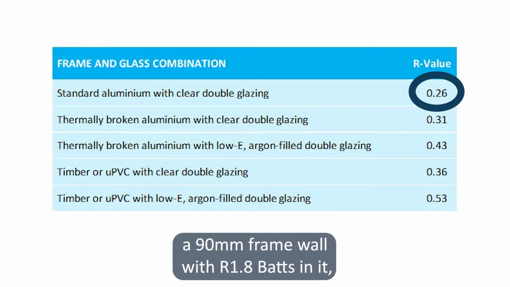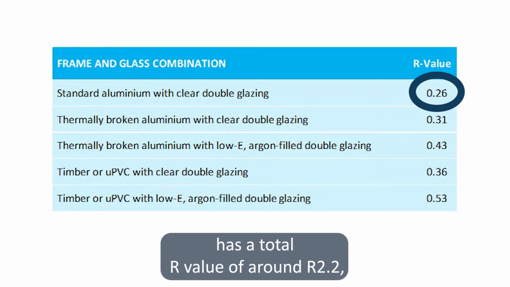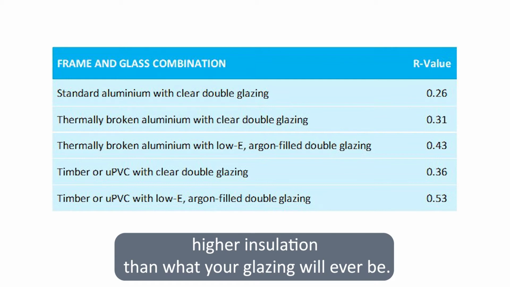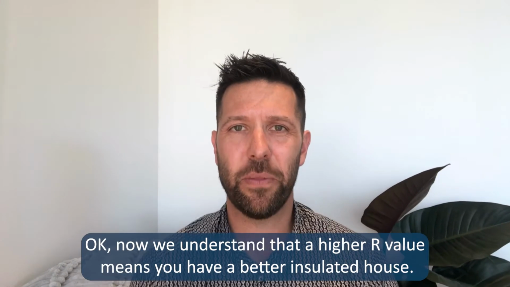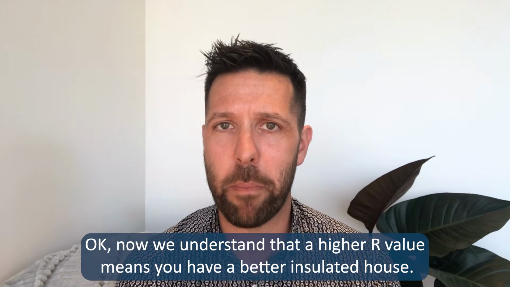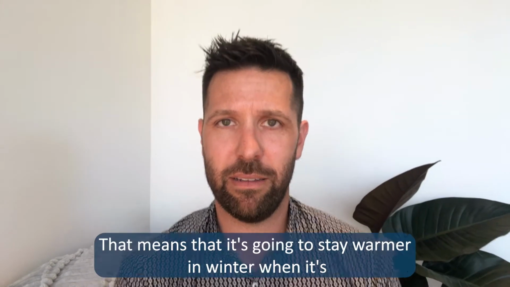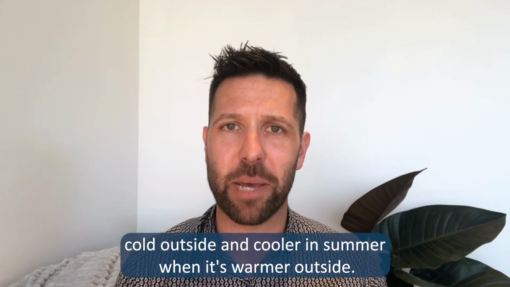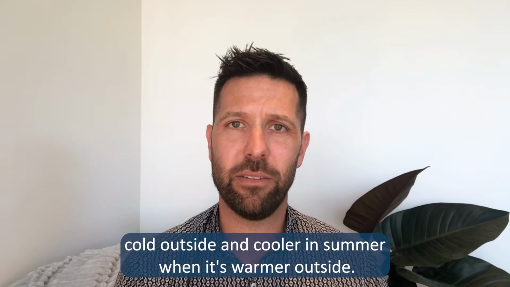A 90mm framed wall with 1.8 batts in it has a total R value of around 2.2. So you can see that the wall in your house has much higher insulation than what your glazing will ever be. Okay, now we understand that a higher R value means you have a better insulated house. That means that it's going to stay warmer in winter when it's cold outside and cooler in summer when it's warm outside.